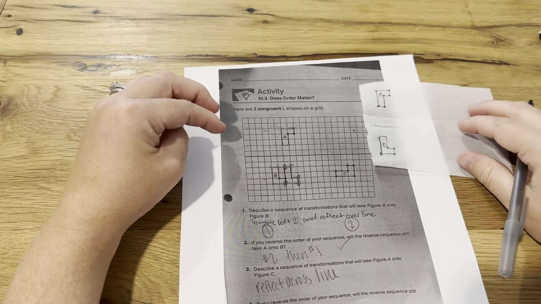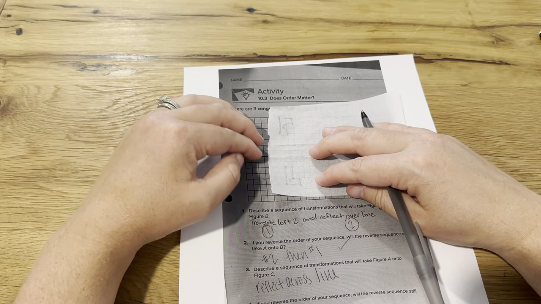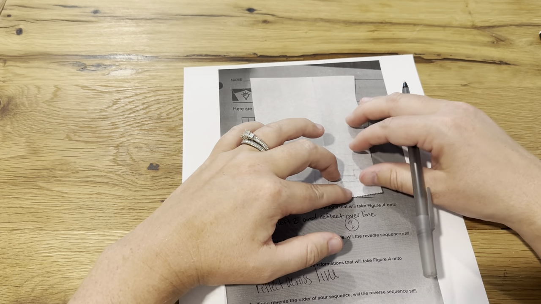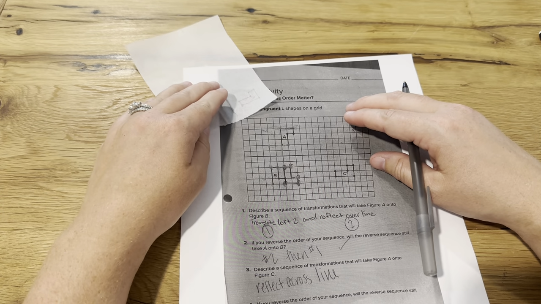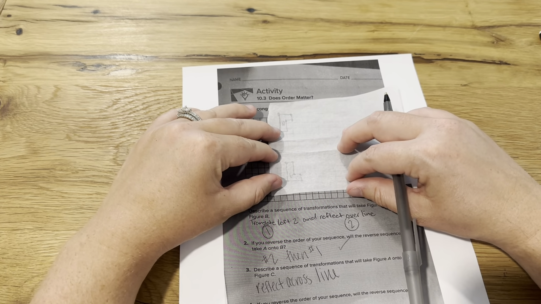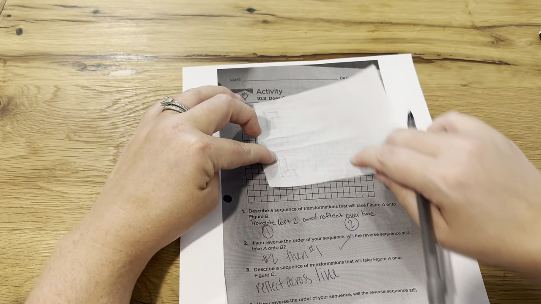So we reflect it there. And then once I have it reflected, I'm going to turn it and slide it over. So I'm gonna rotate it 90 degrees.